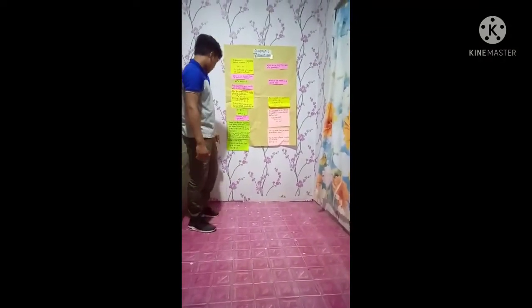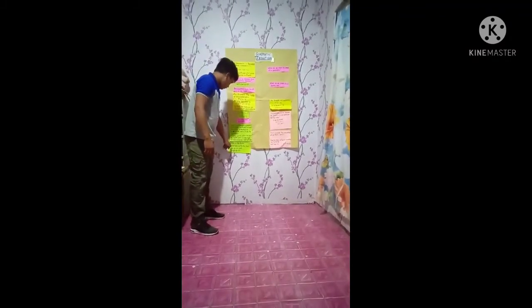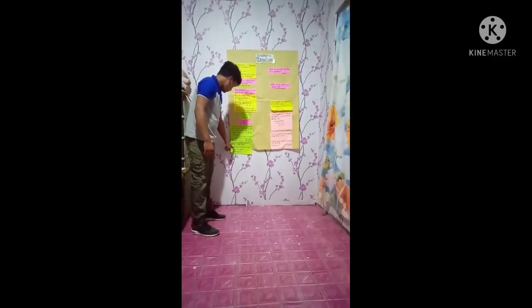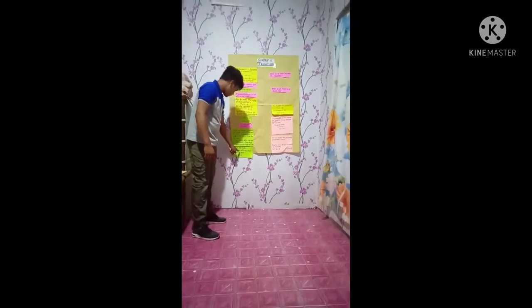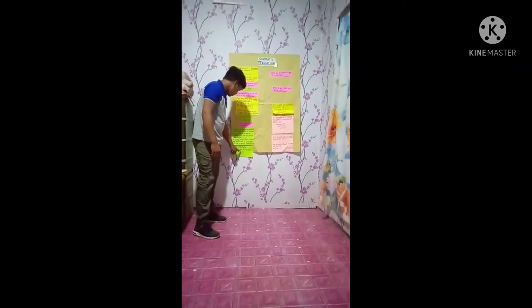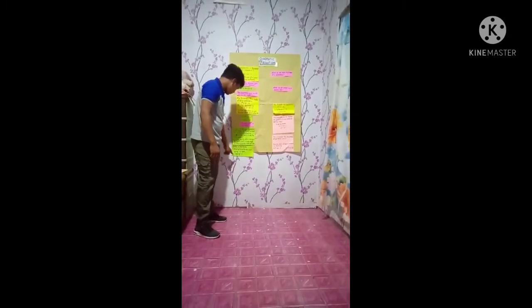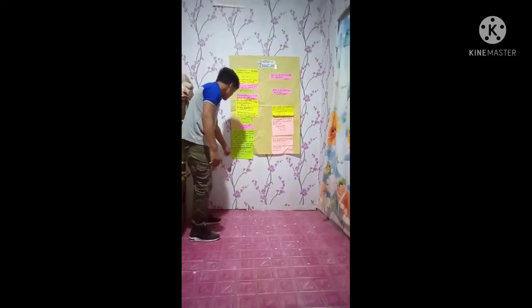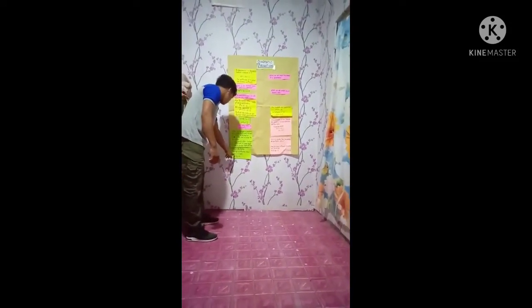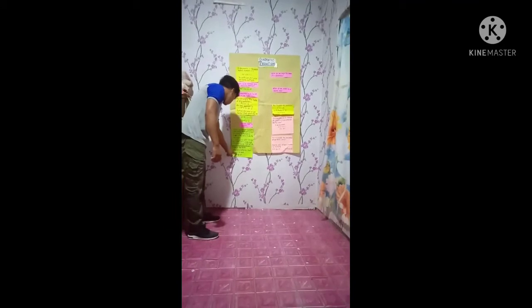So if the quantity x plus q is a factor, then the root is negative q.